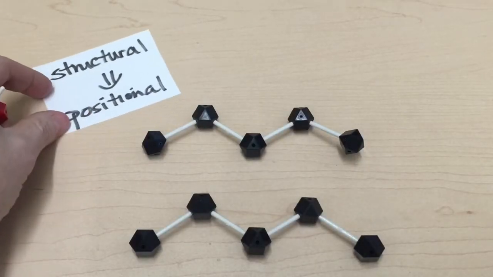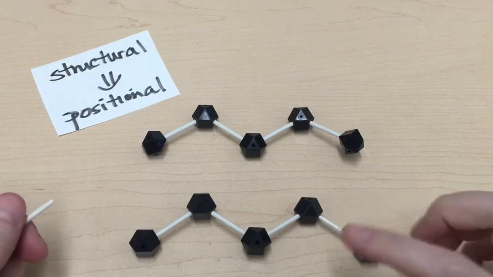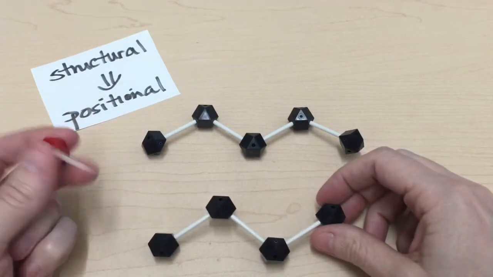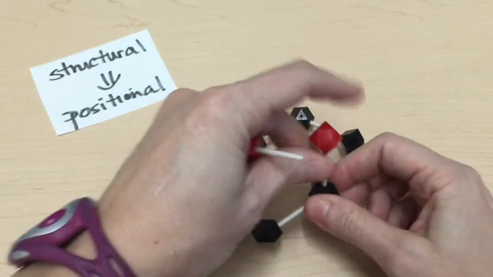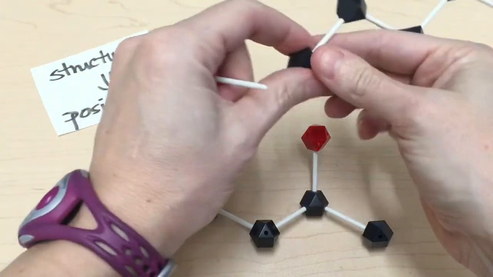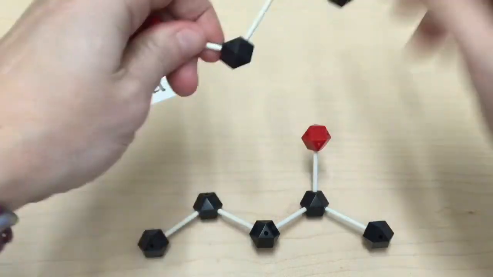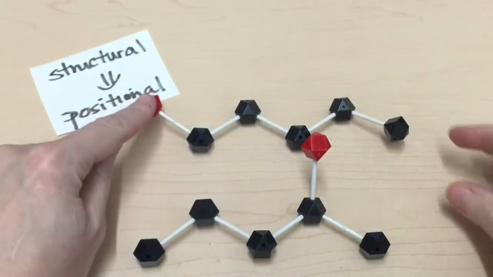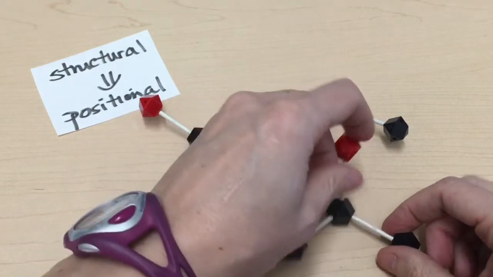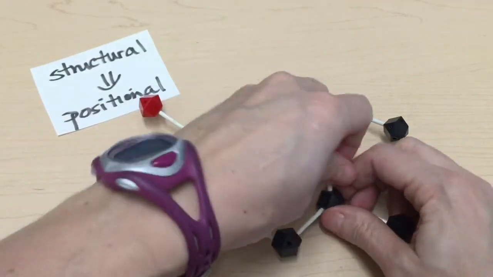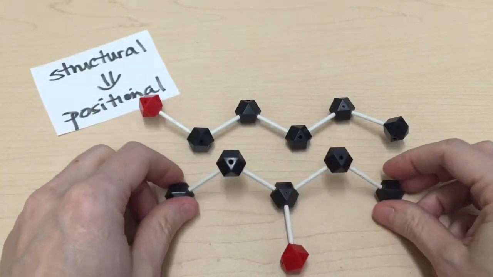For positional type structural isomers, we need to add a functional group, a different type of atom, because you can't have that kind with just carbon. So I'm going to use oxygen and pretend that this is an OH group. Both of these are alcohols, but depending on where you put that oxygen, it's still an alcohol, still an OH group, but it's at a different point in the ring. Those are called positional isomers. So if you put it there, it's different from that one. If you put it on the middle one, it's still an alcohol, so it's still a positional isomer.